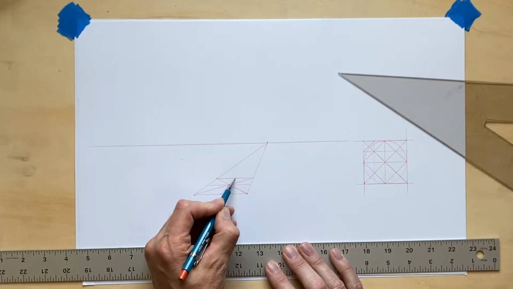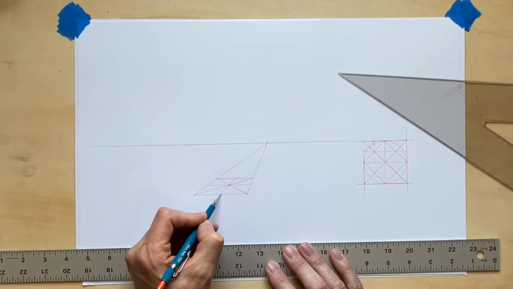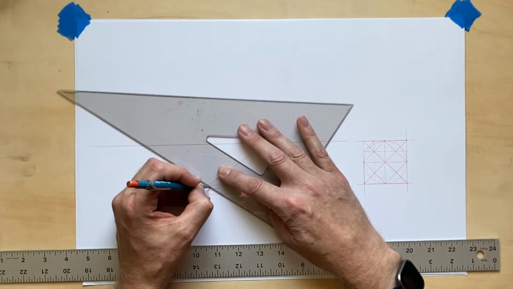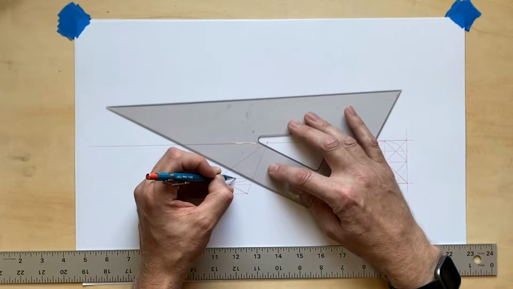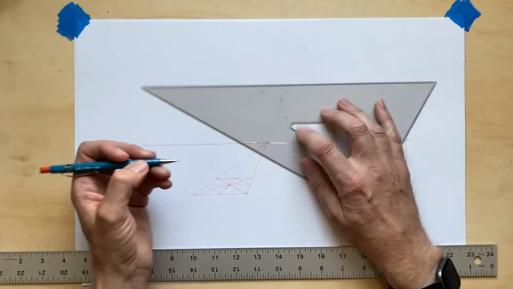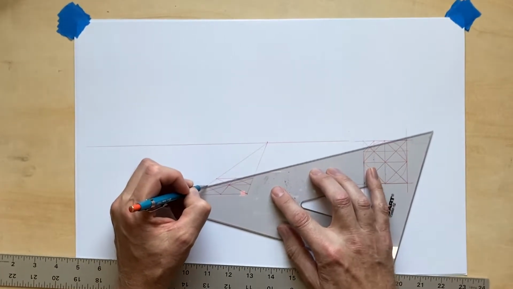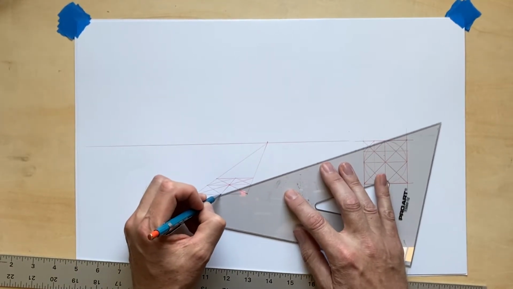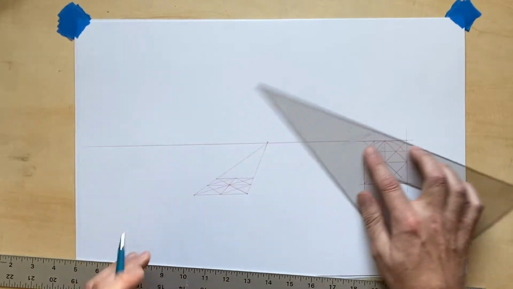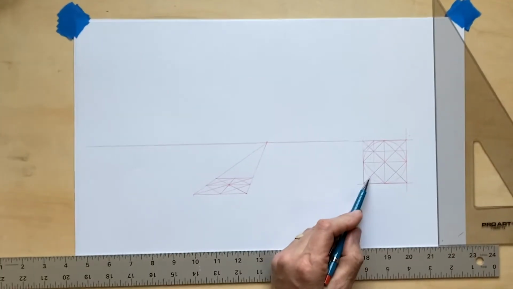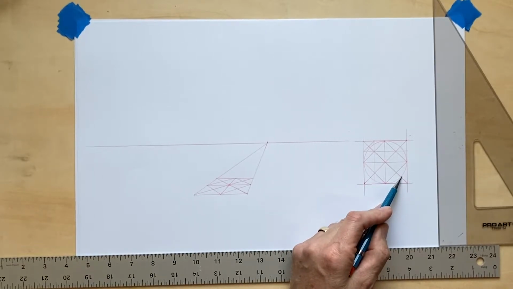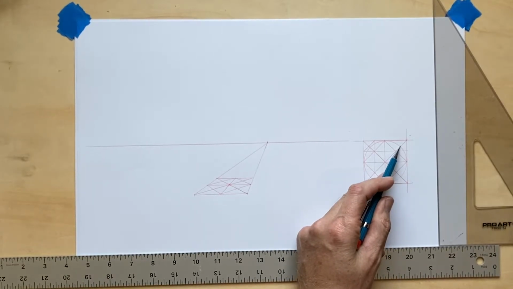I need to locate that tumbling square or diamond shape. And once those are sketched, I have to locate these spots all the way around.